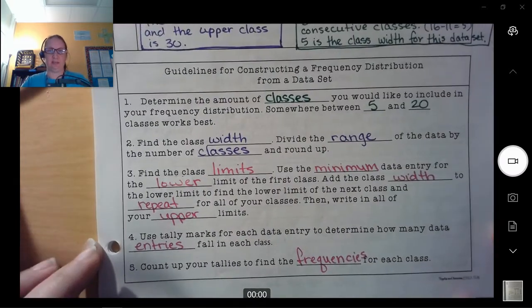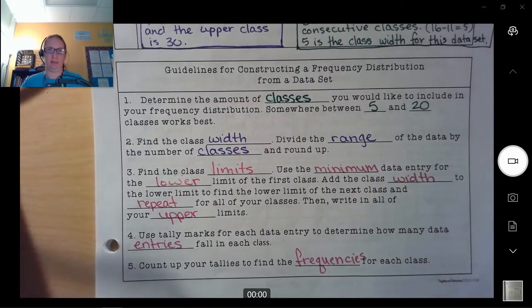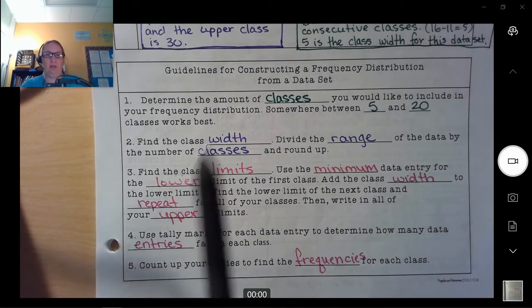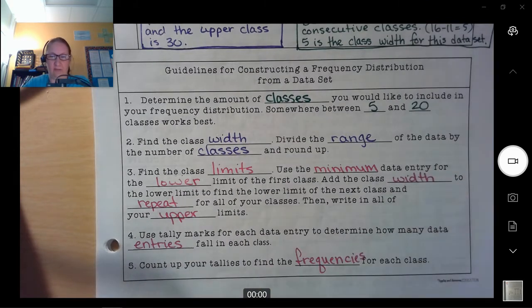So there are some steps that we will use to create these frequency distributions. You do need to copy all of what I've got on this page. I know I've got it set up as a worksheet, but unfortunately we have to copy it down by hand on paper. It is not that much writing. It just looks like a lot. Make sure you copy all of the steps because you have to follow these same steps all the time.